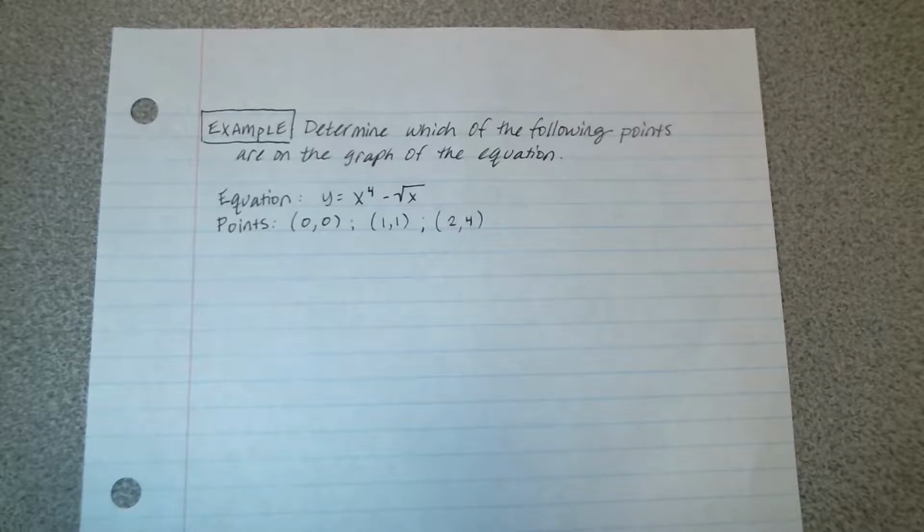So I have a specific example here. Let's look at the equation y equals x to the fourth minus the square root of x. And we're going to check 3 points: (0, 0), (1, 1), and (2, 4). Remember that in an equation that we graph in the xy coordinate system, we have x and y variables, and ordered pairs also come with an x value and a y value. So make sure that you're substituting the x value for x and the y value for y.